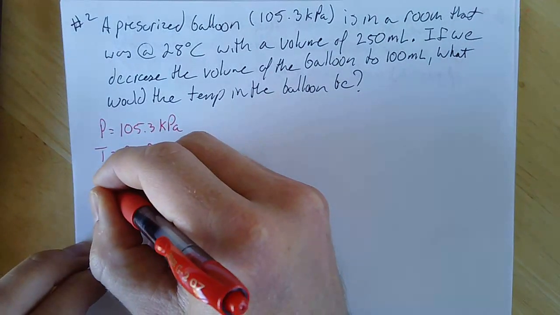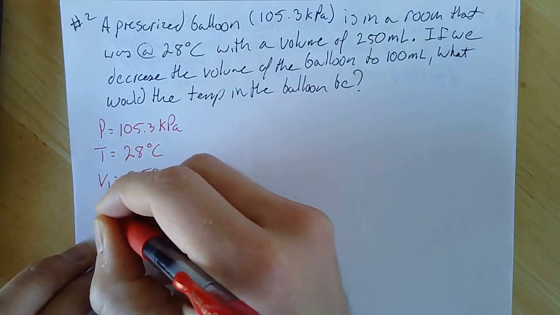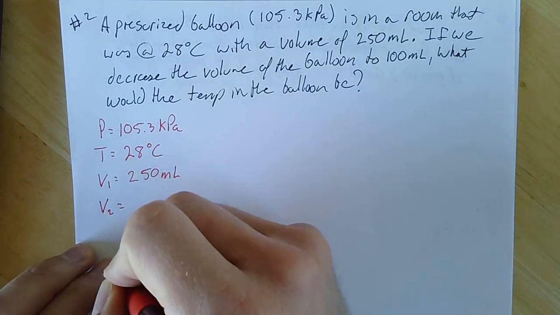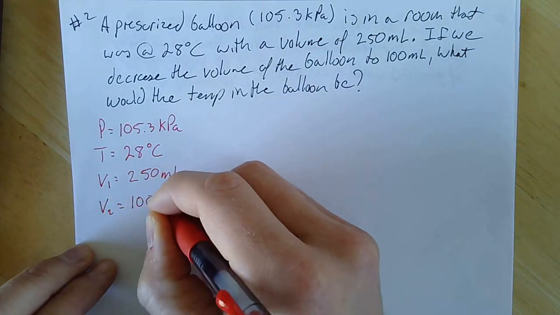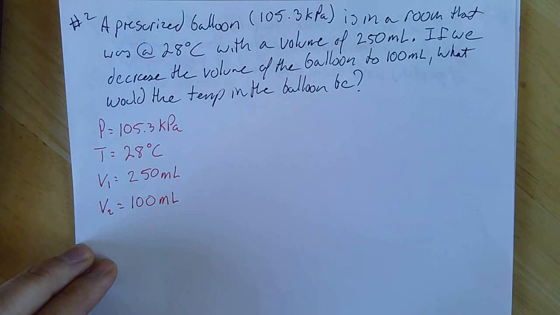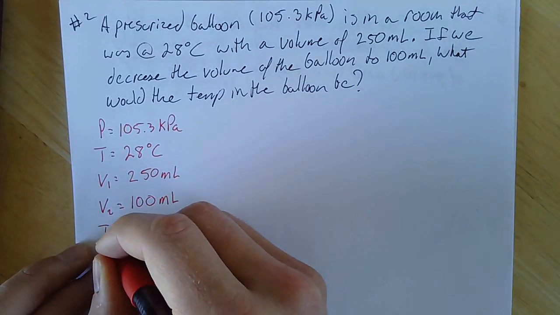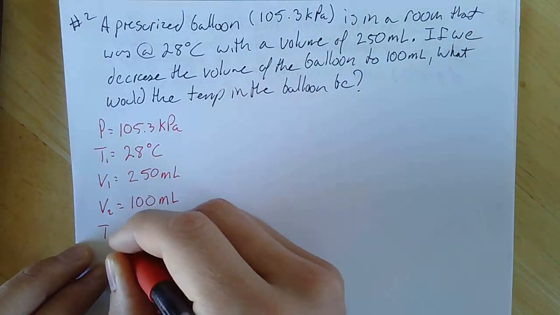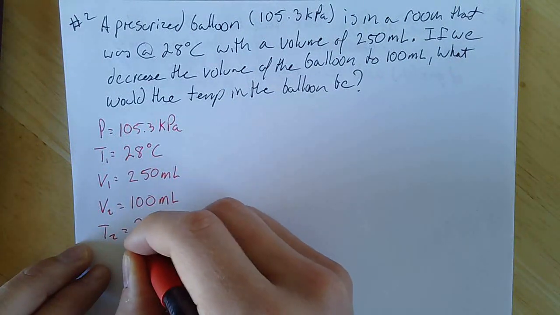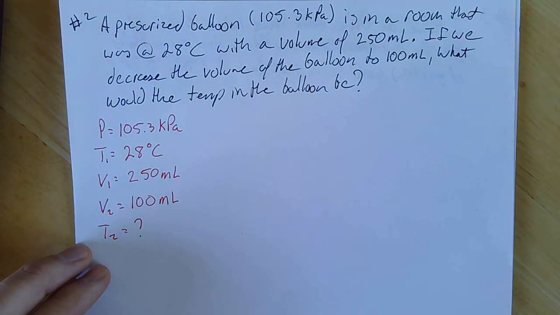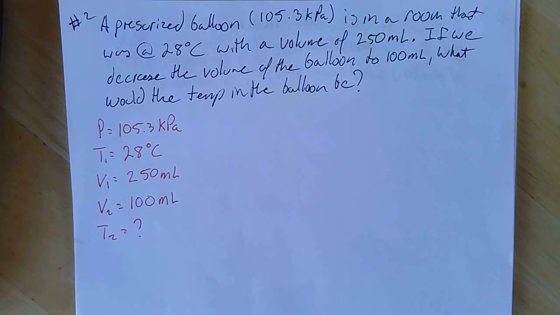So I understand that that is going to be volume 1. So this is going to be volume 2, 100 milliliters. What would the temperature be? So we have a temperature 2. So I'm going to go back and put that 1. And I'm going to put my question mark right there. I don't know what it is, what the temperature would be.